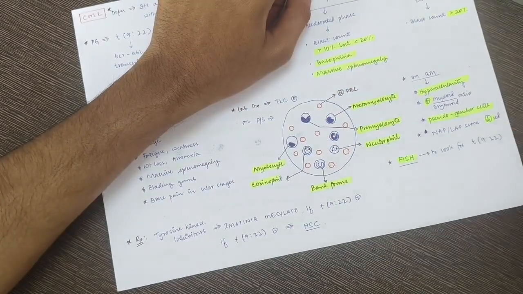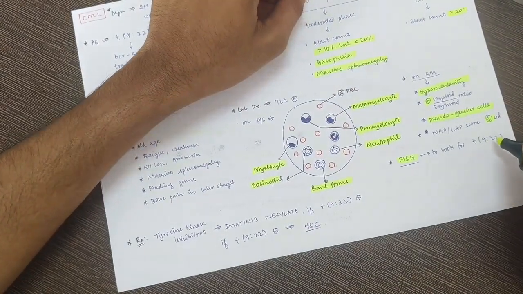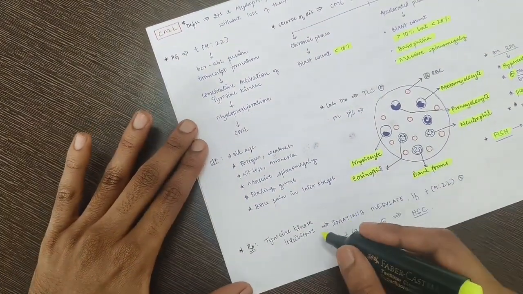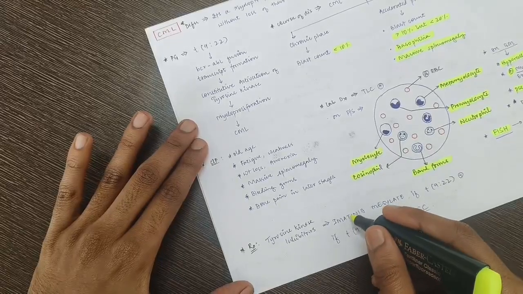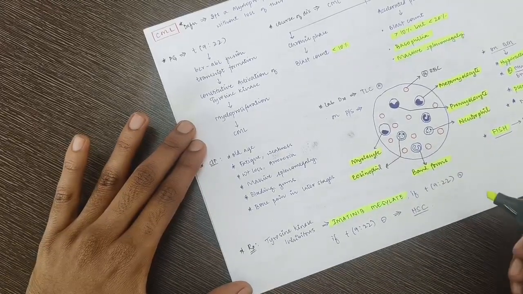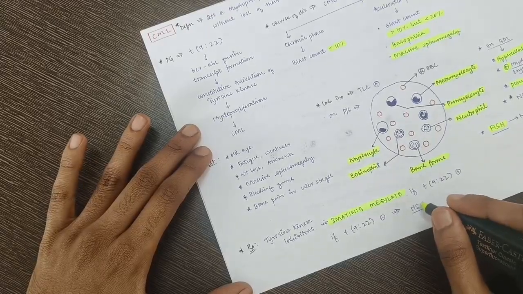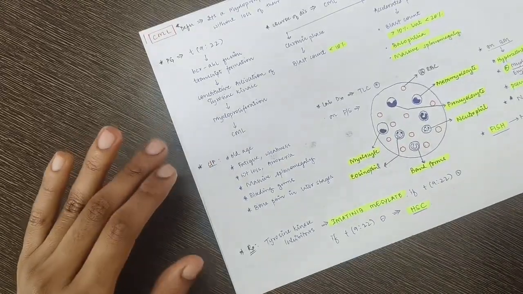FISH is the investigation of choice to look for the translocation. After looking for the translocation, if it is positive, we are going to give tyrosine kinase inhibitors, that is imatinib mesylate, and if the translocation is negative, we are going to do hematopoietic stem cell transplantation directly.